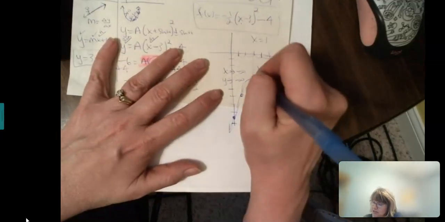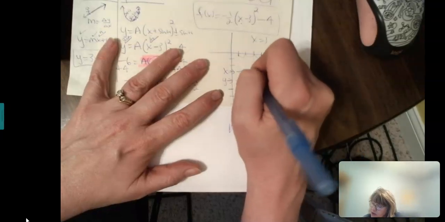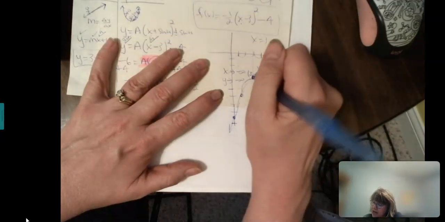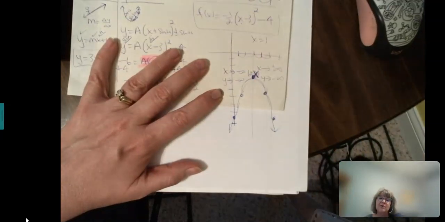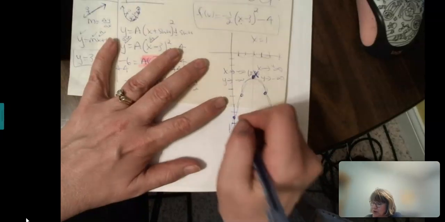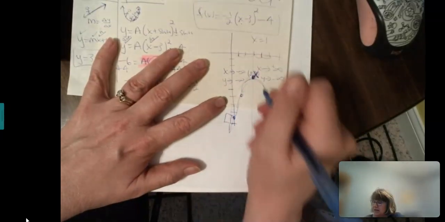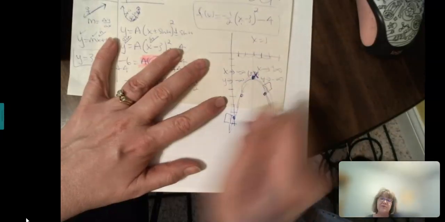The other thing on increasing and decreasing, some people missed this on the quiz. What's my vertex? 3, negative 4. Remember, you never use the y value when you do increasing, decreasing. I just crossed it off so I don't screw up. So this guy's increasing from negative infinity to 3, and it's decreasing from 3 to infinity.